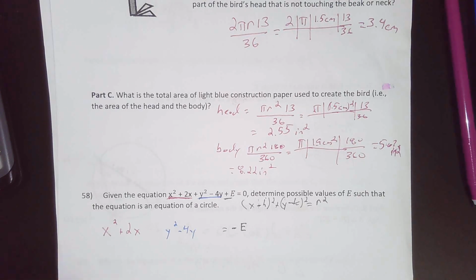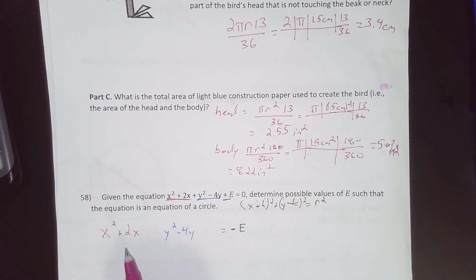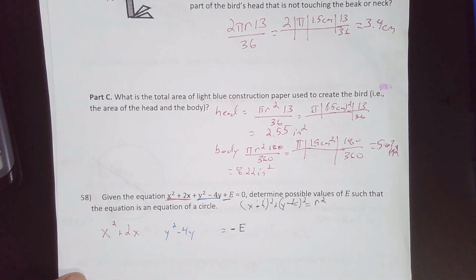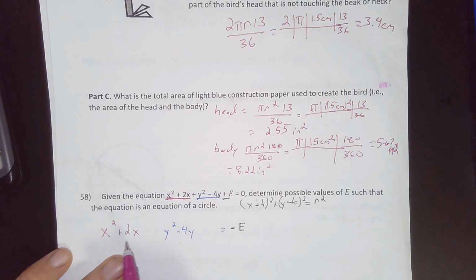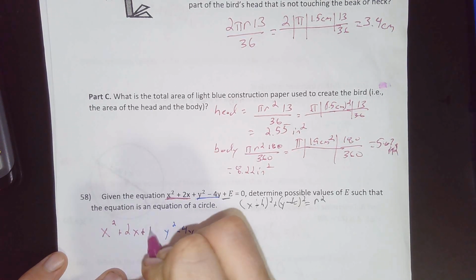Okay, so here we've got to complete the square. Alright, so in order to complete the square, we have to take half of our x coefficient, which is 1, and square it, which is 1.